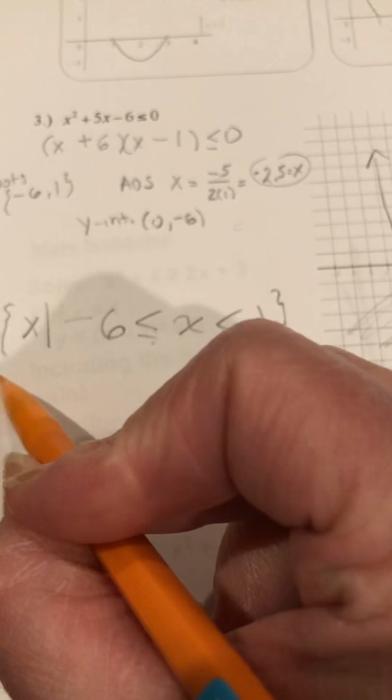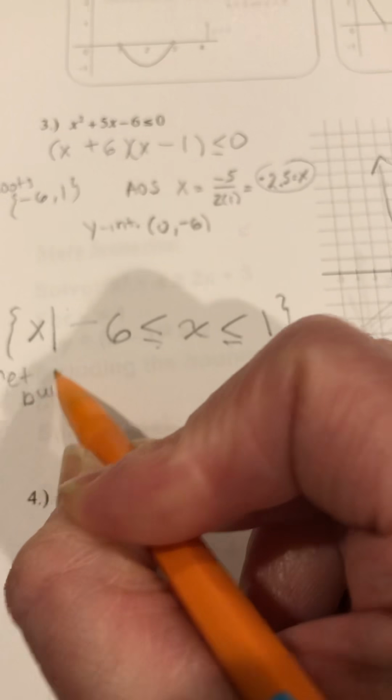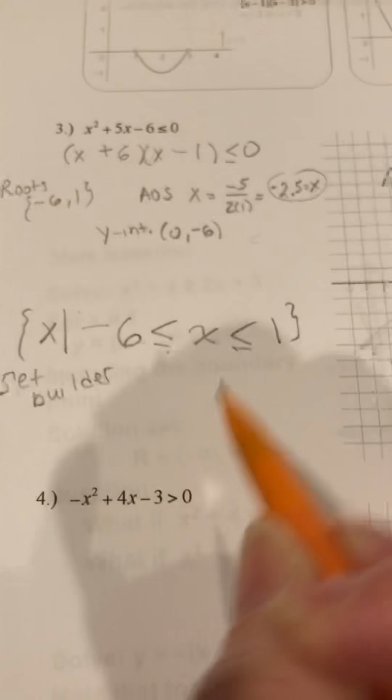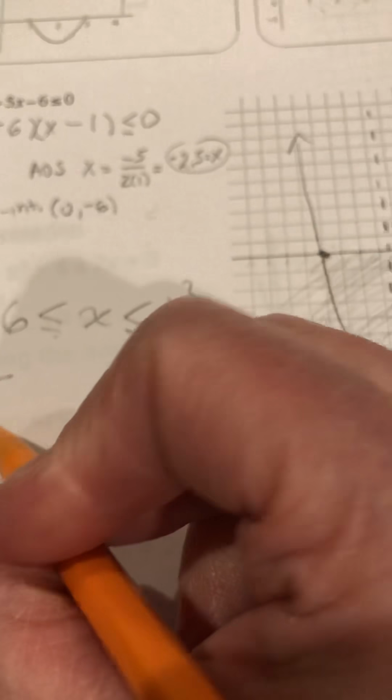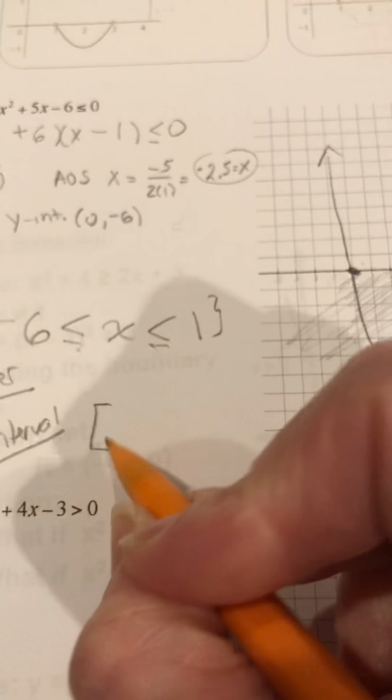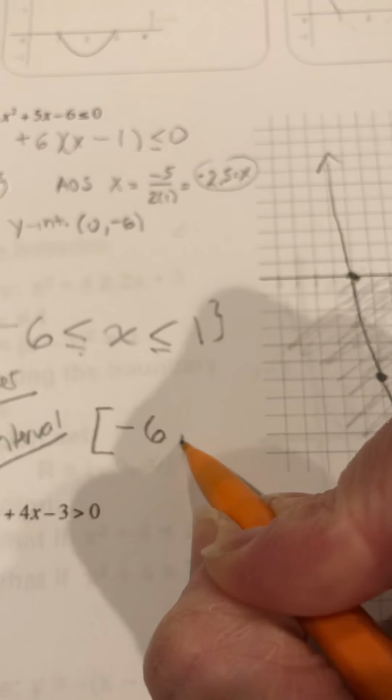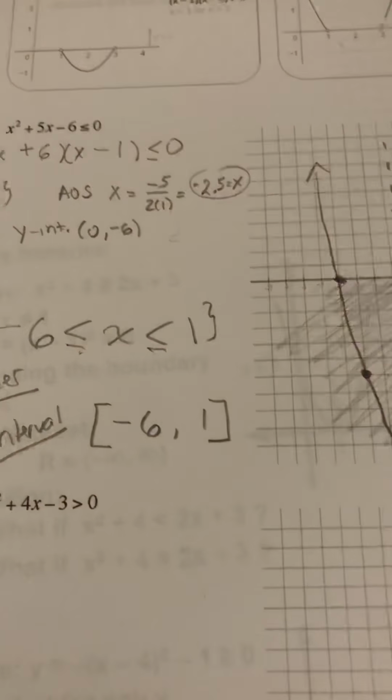If I wanted to write it back in interval notation from what we learned earlier in the year, which you do need to make sure you know for the midterm, interval notation, it would be your square brackets, negative 6 is the lower end and positive 1 is the higher end.